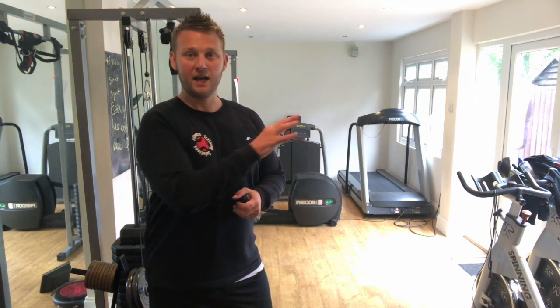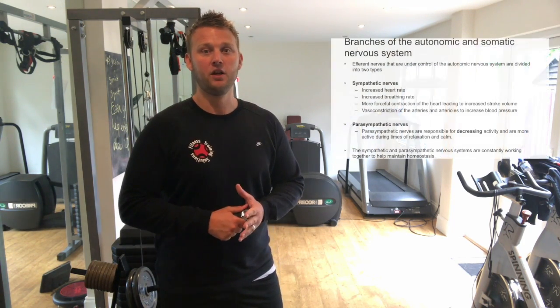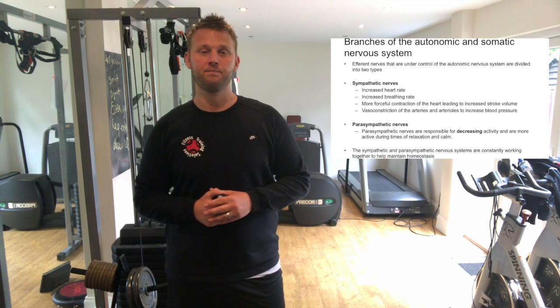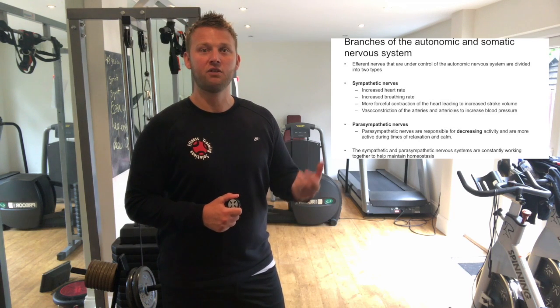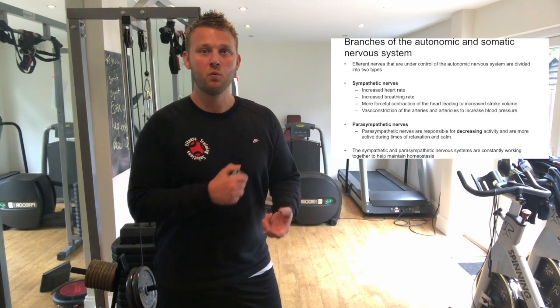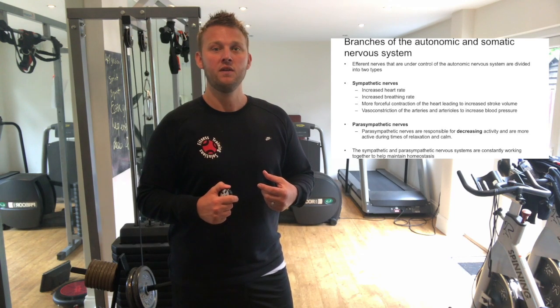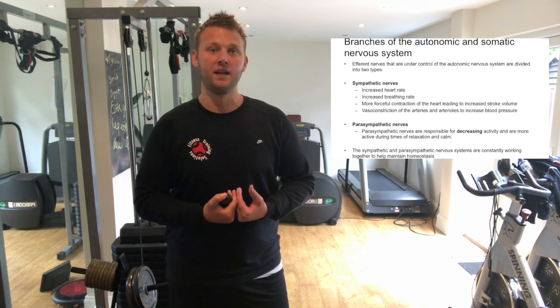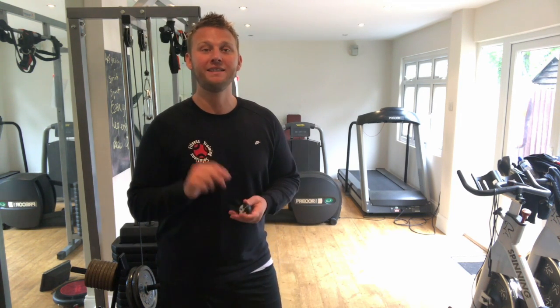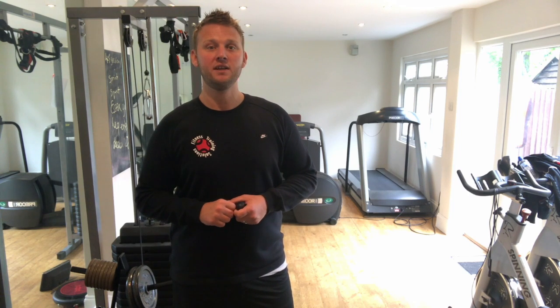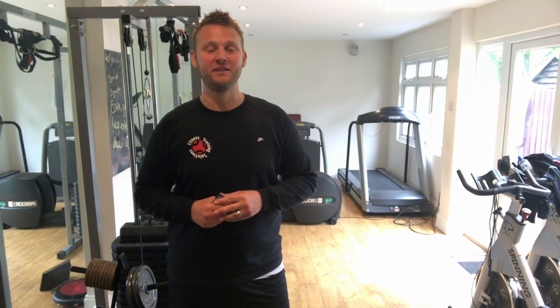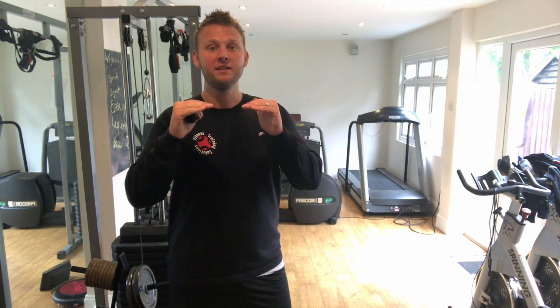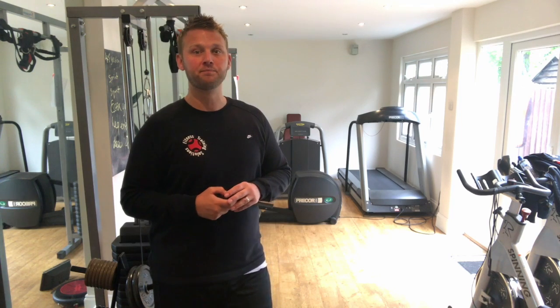it branches off a little bit further into sympathetic nerves and parasympathetic nerves. So the sympathetic nerves increase your heart rate, they're going to increase your rate of breathing as well. Whereas the parasympathetic nerves are a response to decreasing your activity levels and making you feel more calm. Now it's important to remember, to maintain our homeostasis, you need your somatic nerves, your sympathetic nerves and your parasympathetic nerves to continue to work together to maintain that homeostasis.